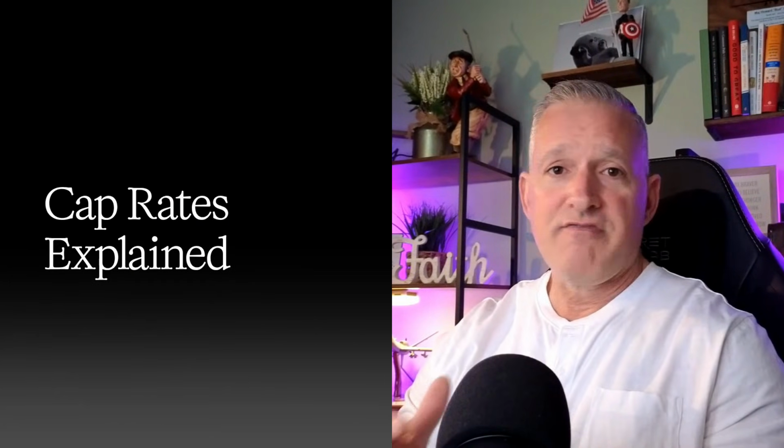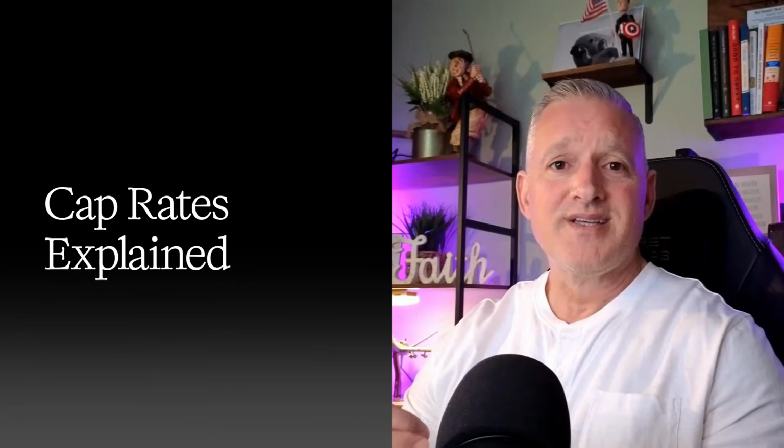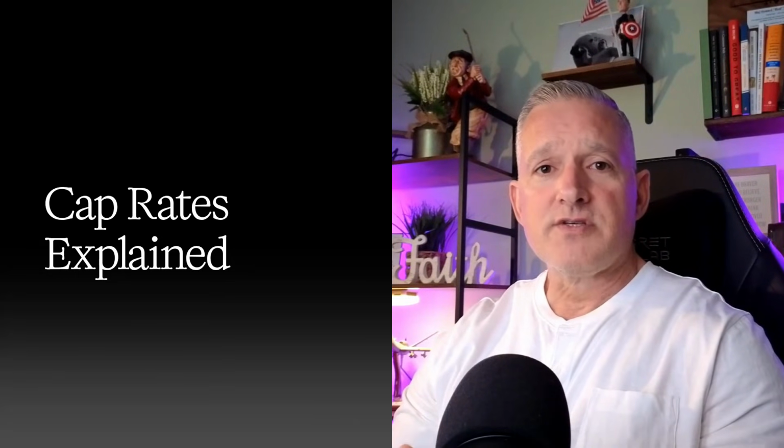Now let's go deeper, because this is where investors either get dangerous or get really sharp. Two advanced realities that you absolutely have to respect. First, cap rates move. A cap rate is not a fixed rule. It is a market pricing signal. If buyers get nervous, cap rates go up. That means that values go down, even if your NOI stays exactly the same.